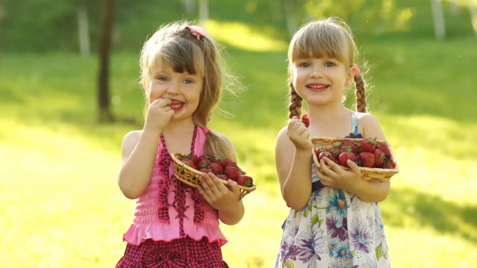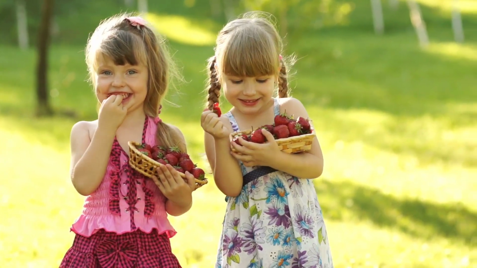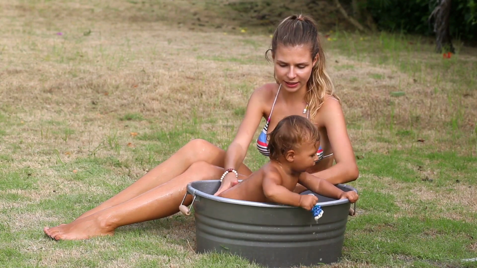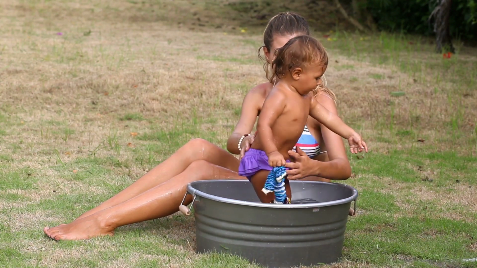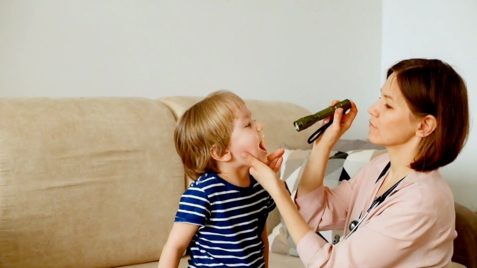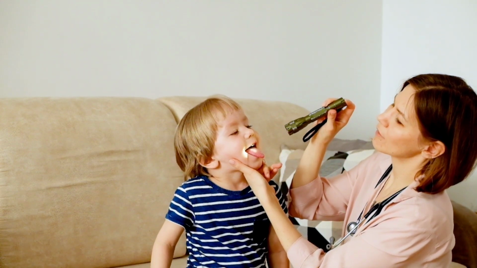Another thing is to maintain good hygiene, okay? Let's always help them to maintain good hygiene. Then you should see a doctor, especially those doctors that specialize in ear, nose, and throat, okay?